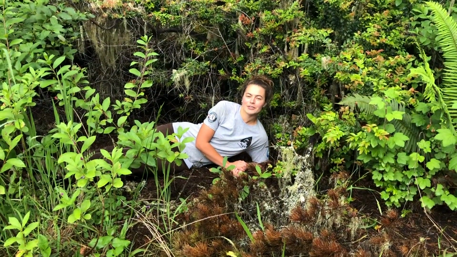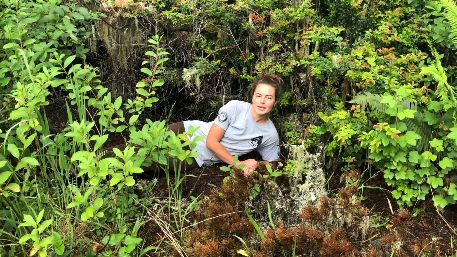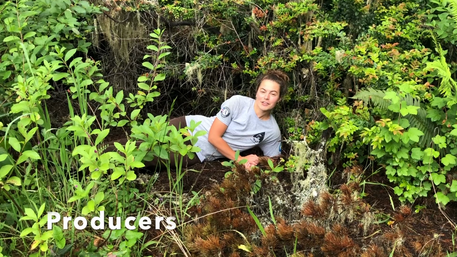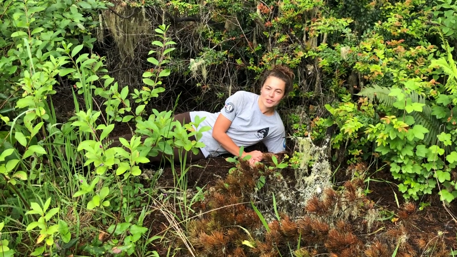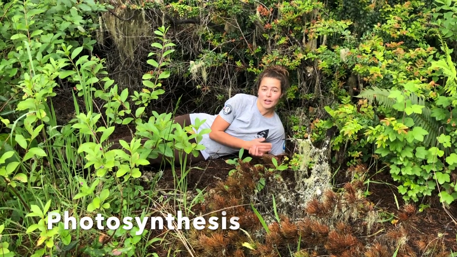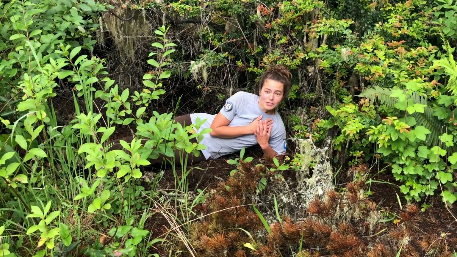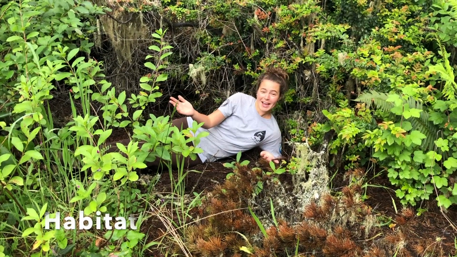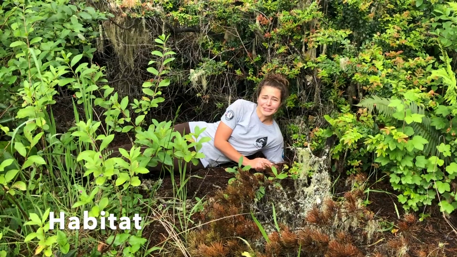First, I'm going to tell you some important qualities about plants. Plants are producers. They generate their own food through the process of photosynthesis. They also feed us, they feed other animals, and plants provide habitat. And they're just really cool to look at.